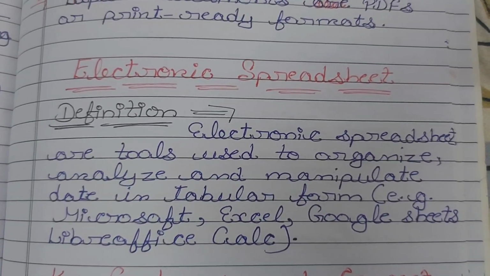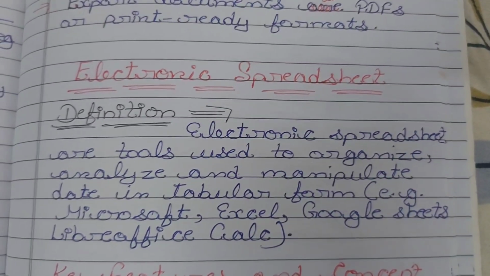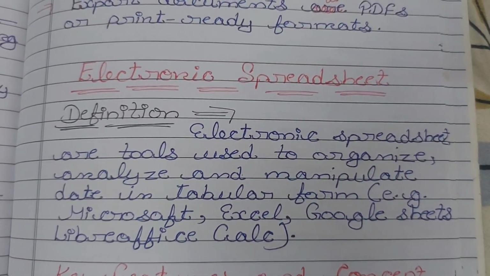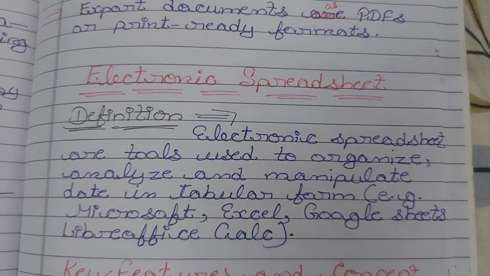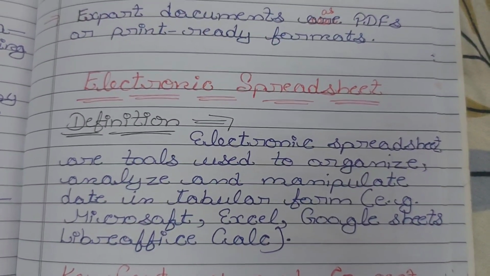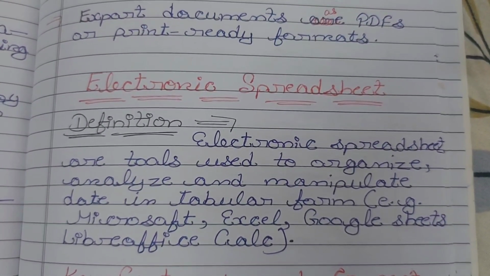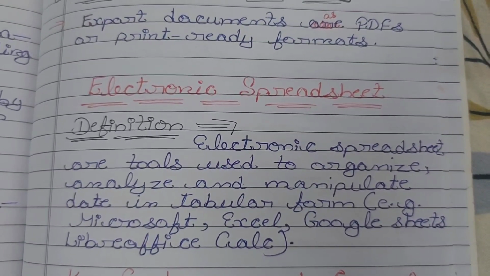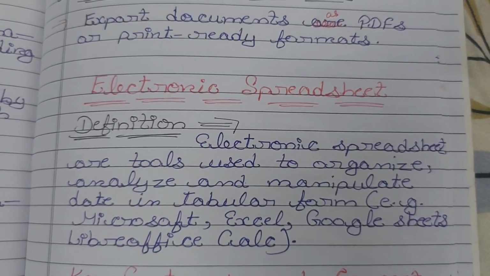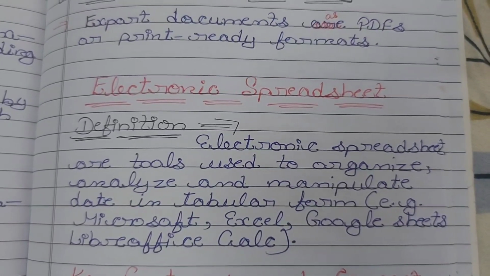Electronic spreadsheet. Definition: electronic spreadsheets are tools used to organize, analyze, and manipulate data in tabular form, for example, Microsoft Excel, Google Sheets, LibreOffice Calc.